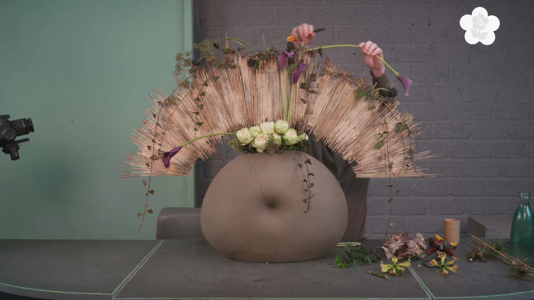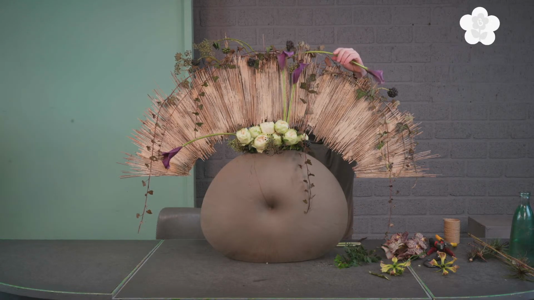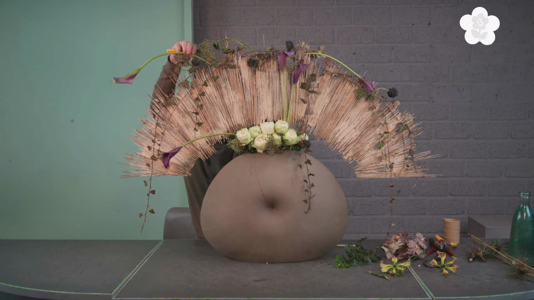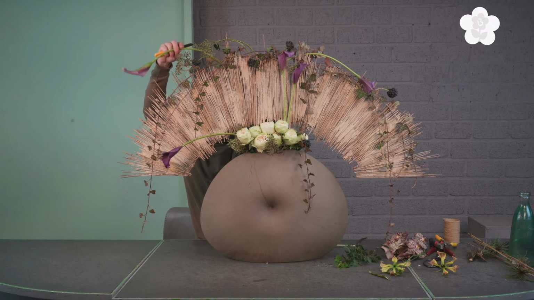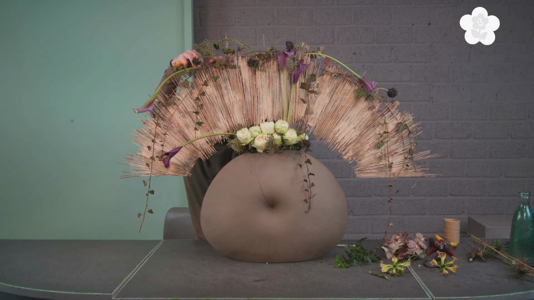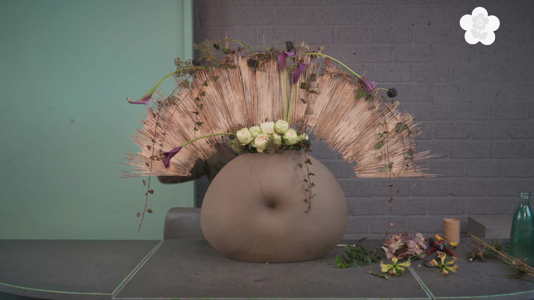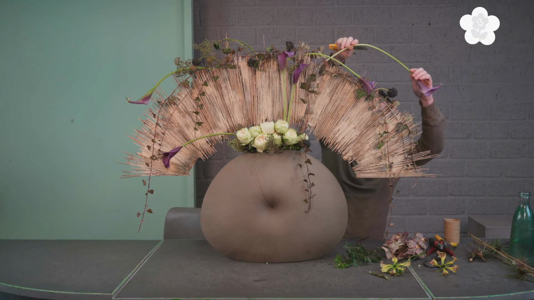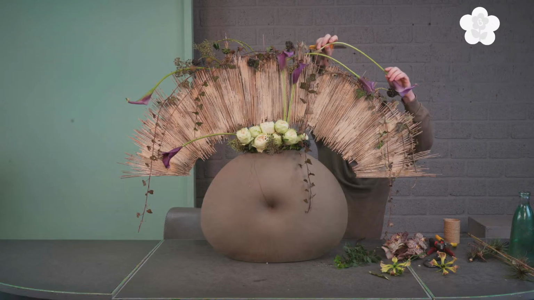So now I use a calla lily again, but in a tube. And I also use my construction, because in the top I have a lot of Mikado, of course, but there is a space between, and I can self-support the stems between the Mikado.